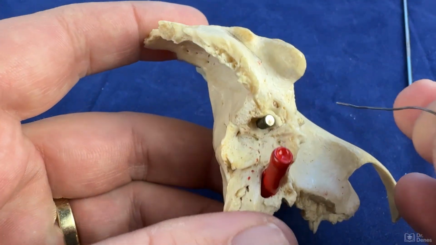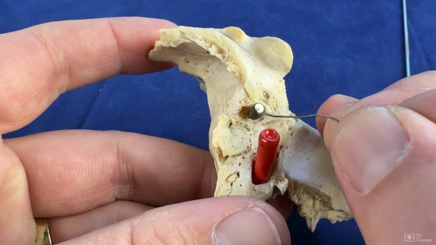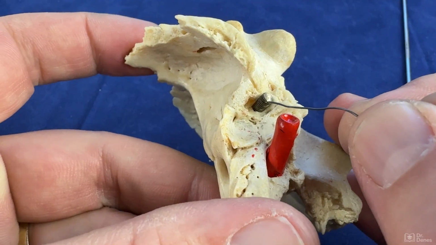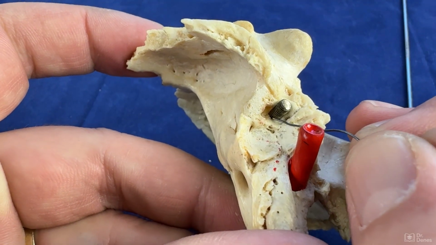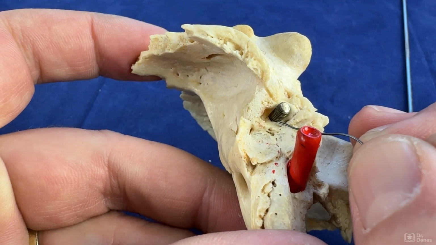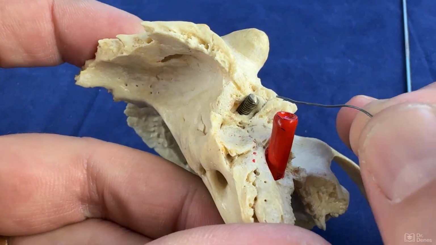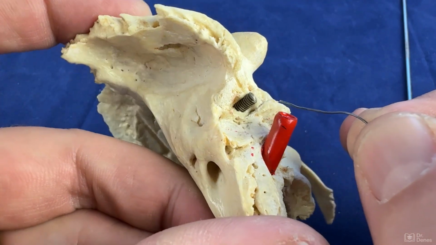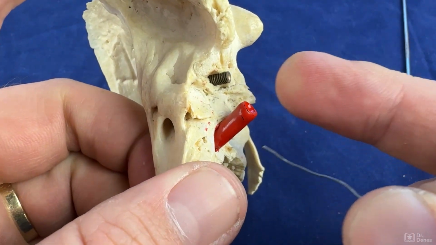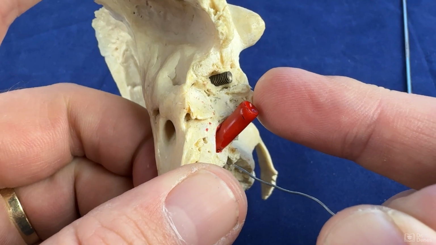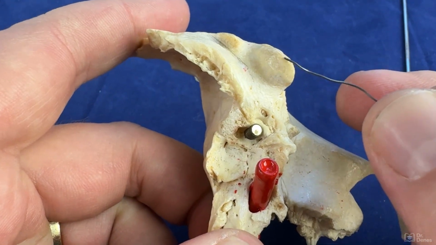Then we will have a metallic rod, unfortunately, inserted in the so-called foramen stylomastoideum, which is called like so because here we have the processus styloideus, which is broken off from here. It should be longer, like processus styloideus here, and in the back we have processus mastoideus.